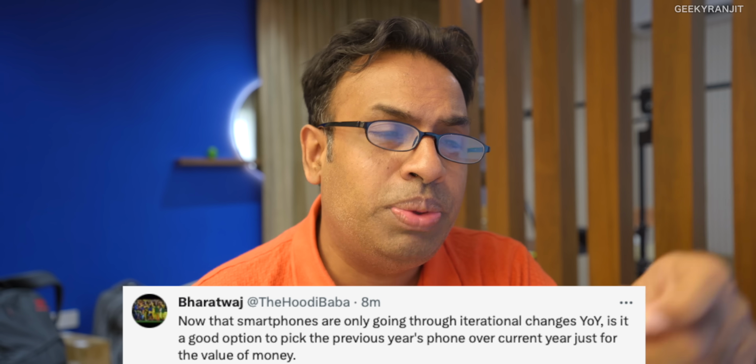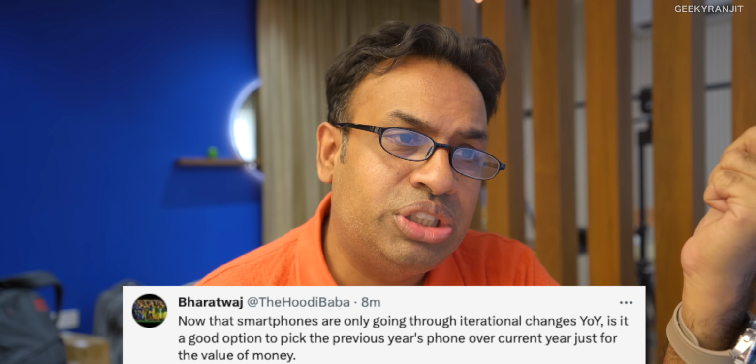Is it a good option to pick the previous year's phone over the current year's just for value for money? Yes, you can do it, but it depends on the processor. For example, if you talk about Qualcomm, I'm not talking about Dimensity, many of the older Qualcomm flagships were rubbish. The Snapdragon 888, etc., all had heating issues. Even the Snapdragon 8 Gen 1 had issues. They only solved the heating issue after the Snapdragon 8 Plus Gen 1.